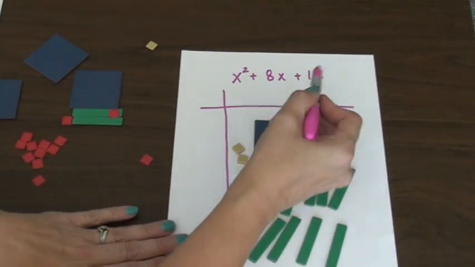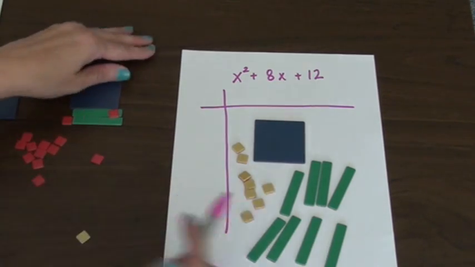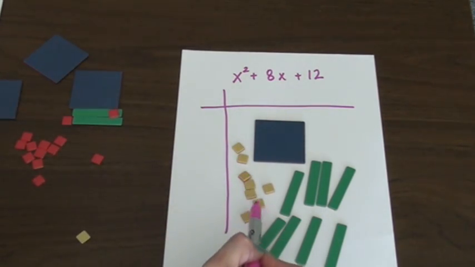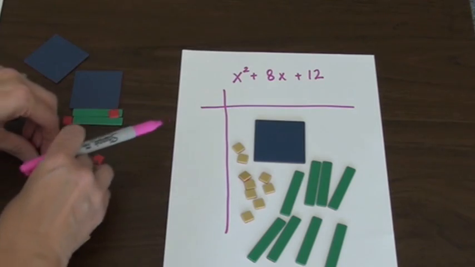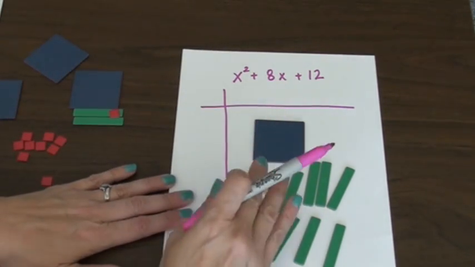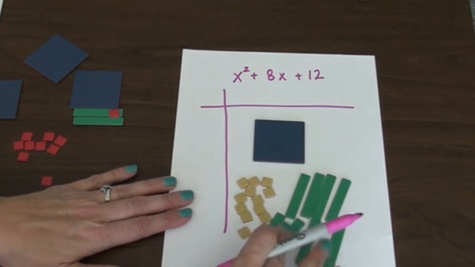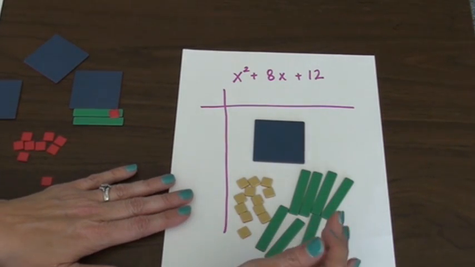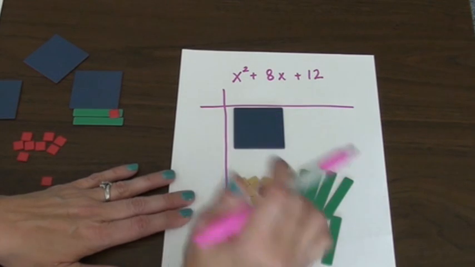It's also your y-intercept of your quadratic equation. 1, 2, 3, 4, 5, 6, 7, 8, 9, 10, 11, and 12. Okay, so the goal is to create a square or a rectangle.